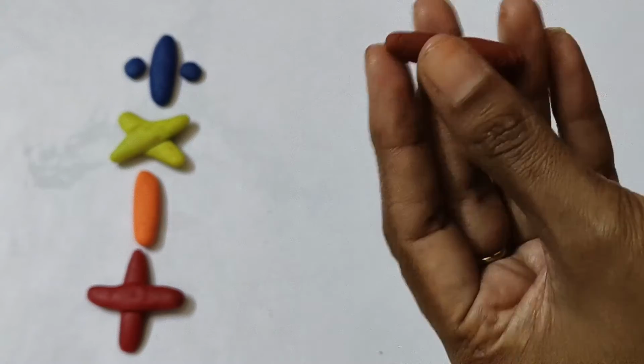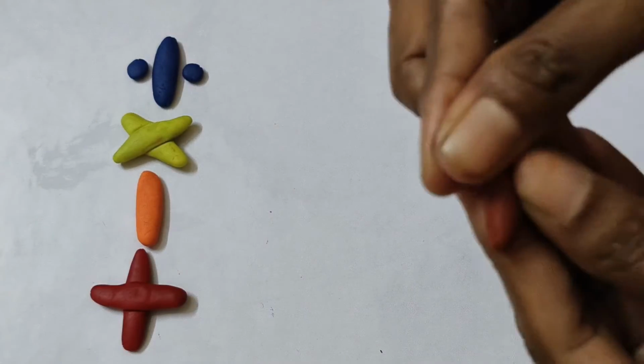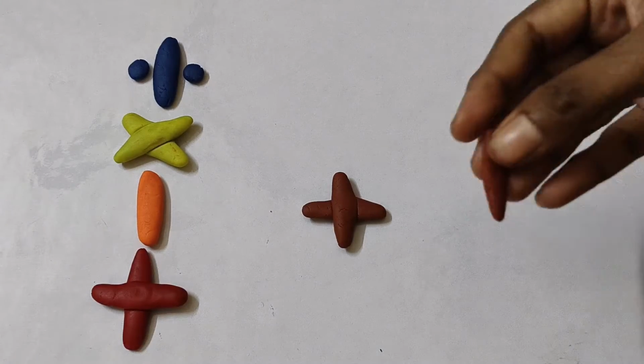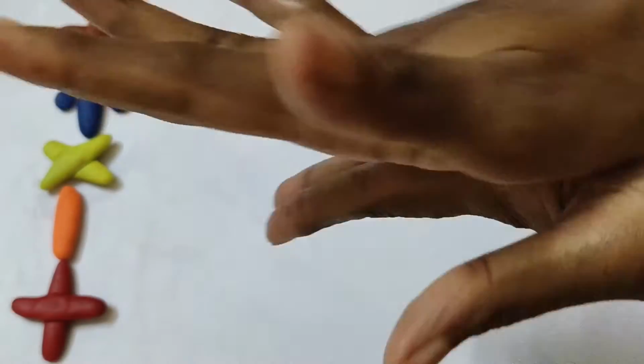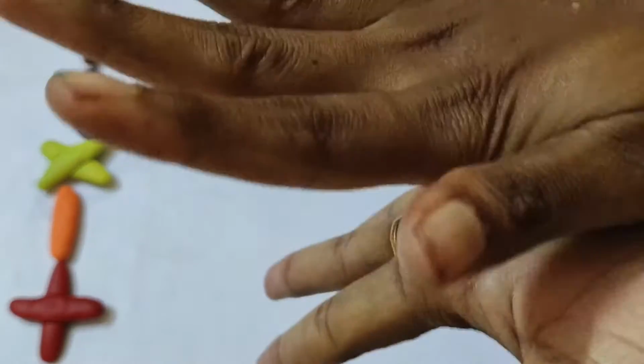And next, plus or minus. The sign indicates that a value can be either added or subtracted. 1 plus or minus 2: 1 plus 2 equals 3 and 1 minus 2 equals minus 1.